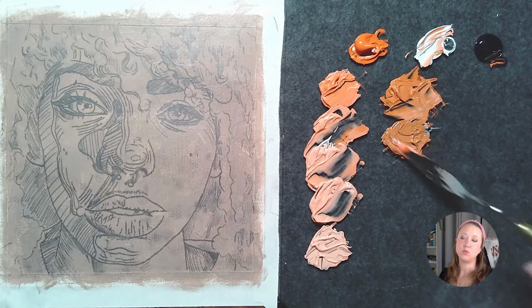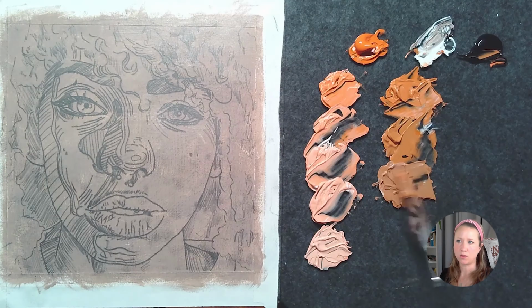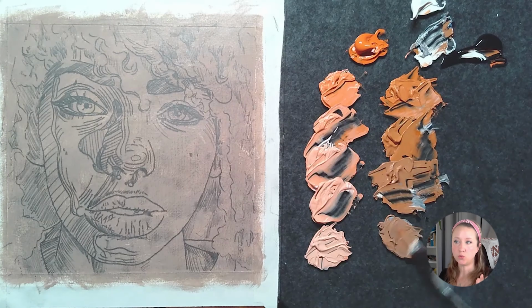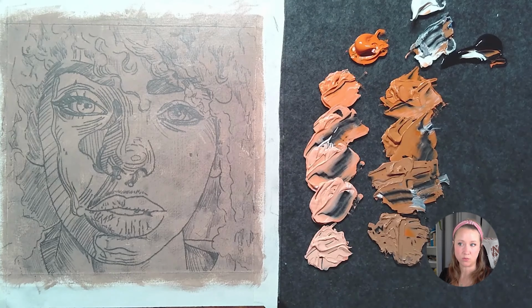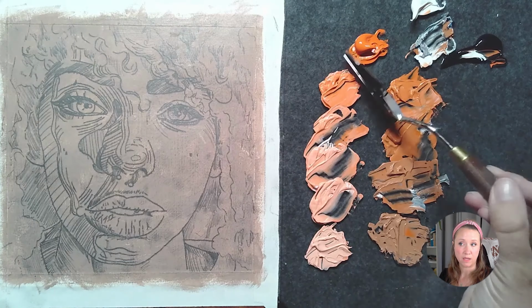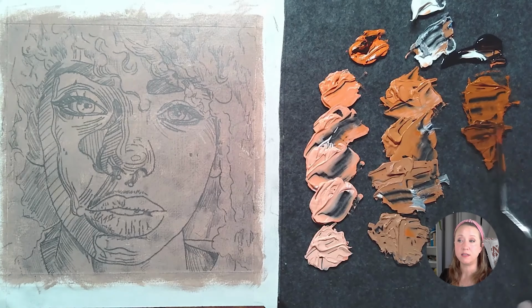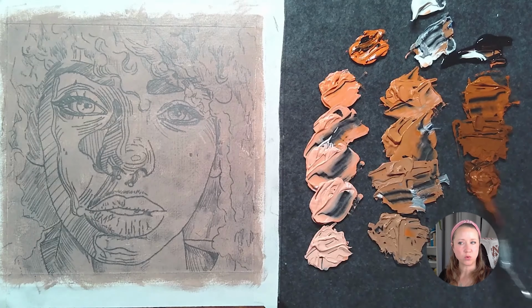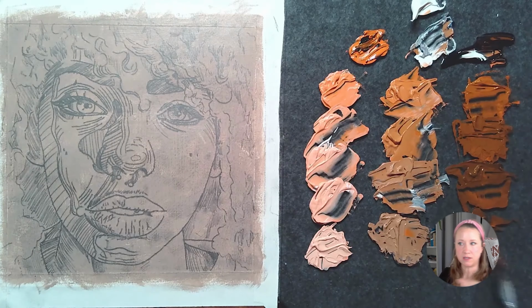So tinting is when you add white to your pure pigment. So I'm using a Cadmium Orange. And tone means when you are adding gray to your pigment. So that's the one I'm working on right now. And the last one is when you add black, and that is your shades. I think this is the only portrait where I actually mix all of my tints, tones, and shades.